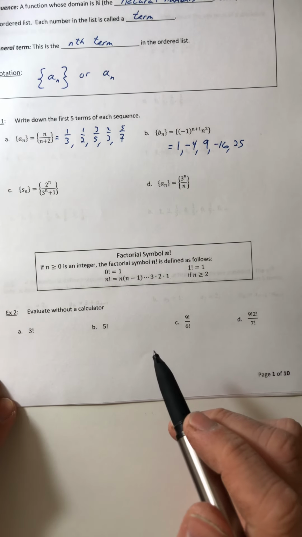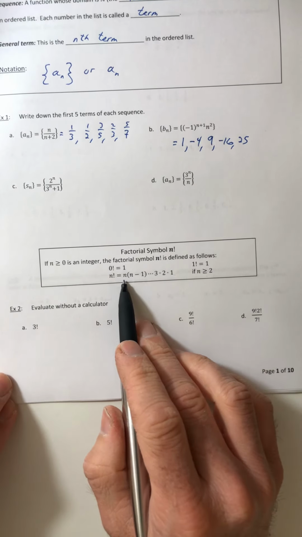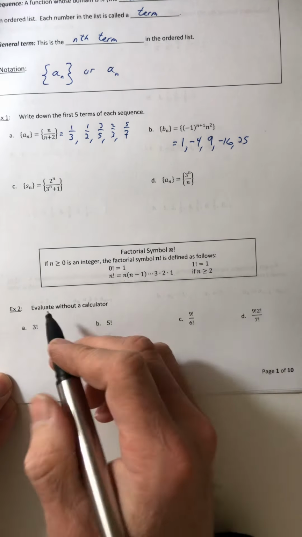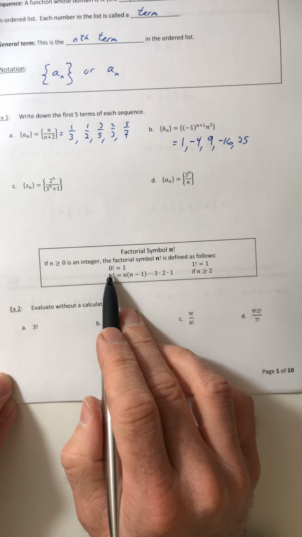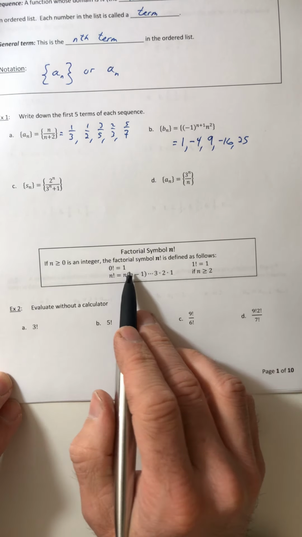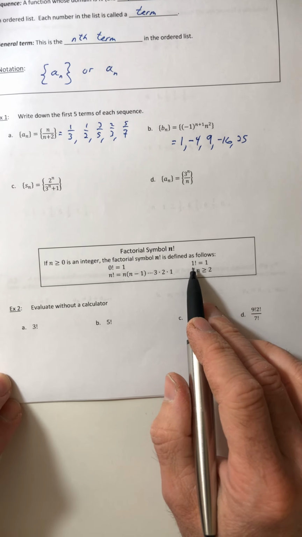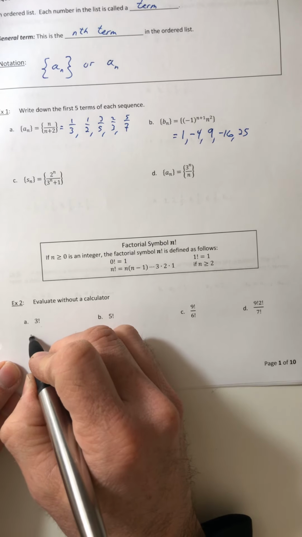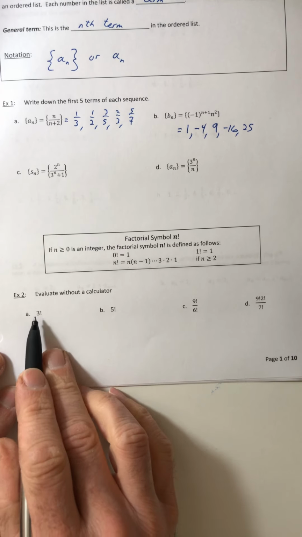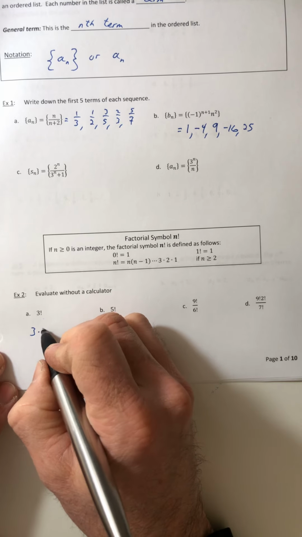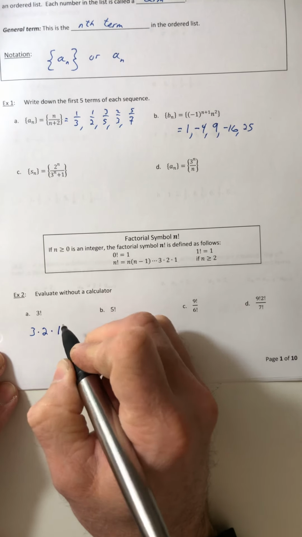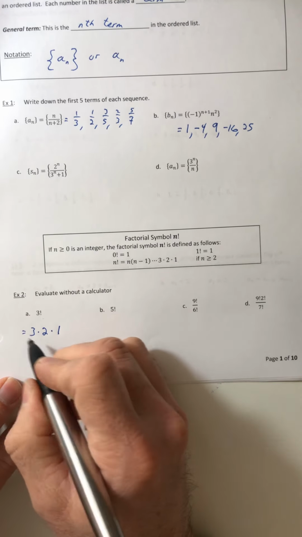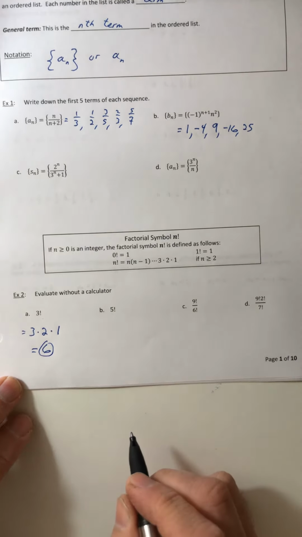You might be wondering, wait, what did he say? So you're going to take the number and then multiply it by every integer that's behind it or smaller than it. And just to note, 0 factorial by definition is equal to 1, as well as 1 factorial. That's also equal to 1. All right, so 3 factorial, you take 3, and then multiply by every integer that's lower, stopping at 1. So that's going to equal 6.